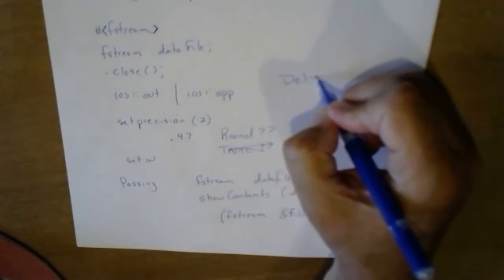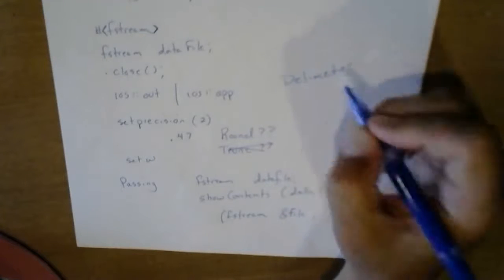It's going to be the first character, isn't it? Well, it's a little more than the first character. Remember, when I read something in, it reads in a string. And what's the technical term? Delimiter for reading in a string.